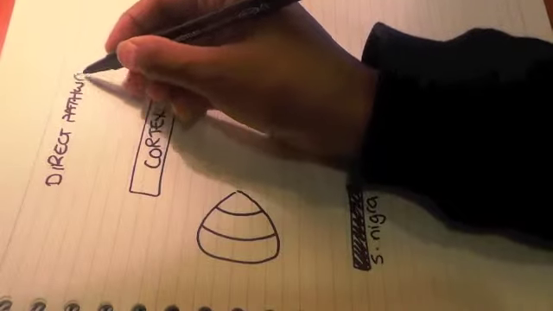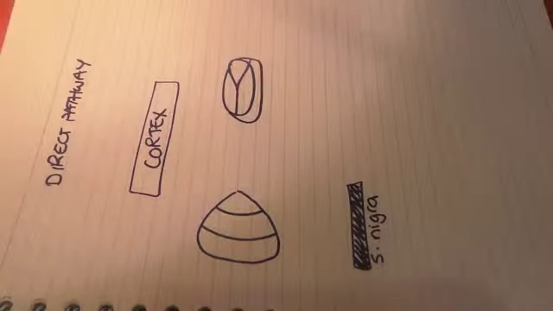Direct pathway first. Now, basically you should know as a rule, okay? So this is a rule. All output from the striatum, which is basically your caudate and your putamen, is inhibitory.